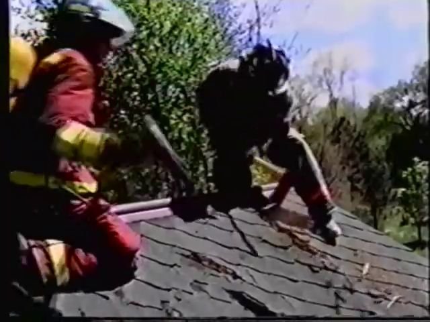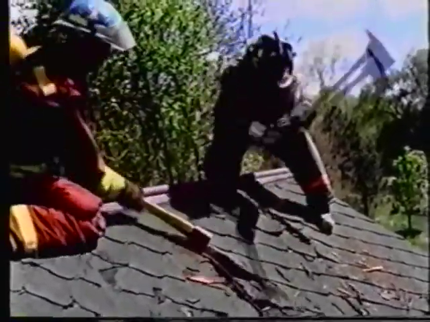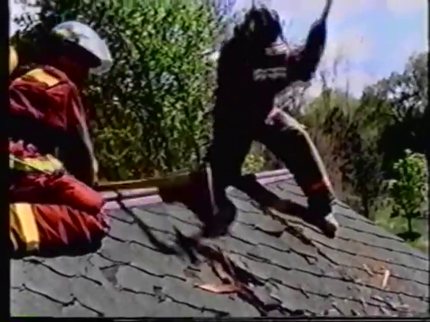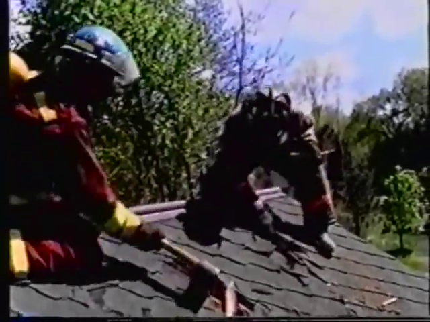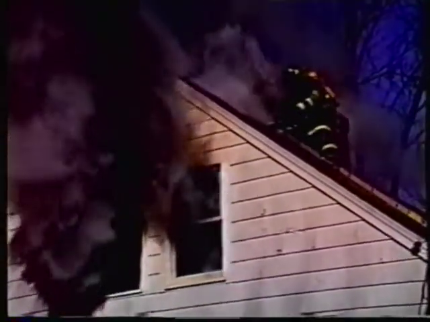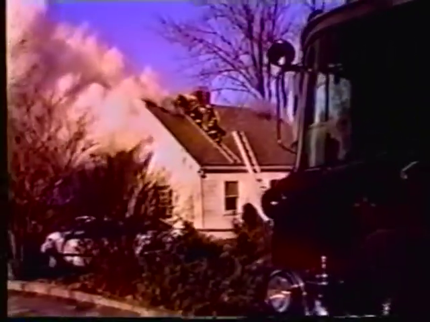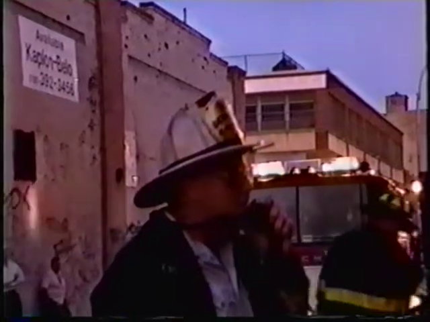The entire evolution should be conducted with safety as the number one priority. Have a planned escape route in mind. Be careful when operating near the edge of the roof surface. Avoid opening a vent hole between yourself and your escape route. At all times, monitor the conditions of the roof deck for weakness and check the progress of the engine companies to make sure they are making headway in their interior fire attack. Radio communication is essential.